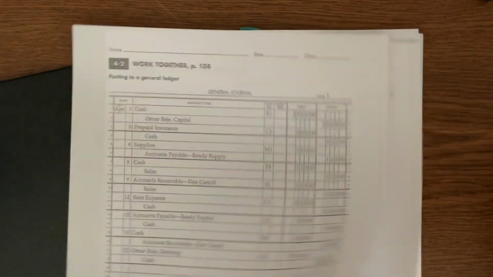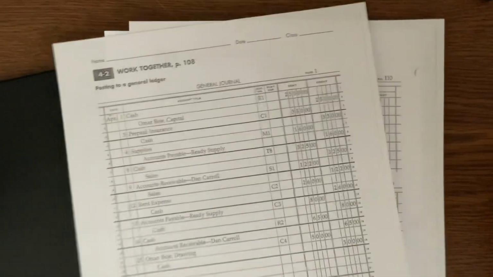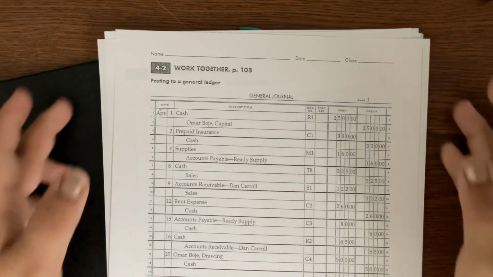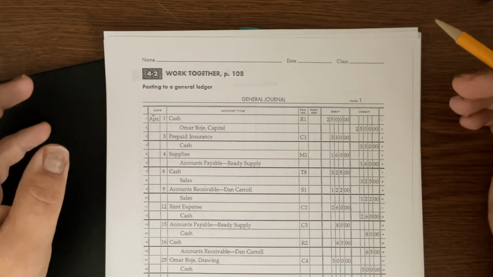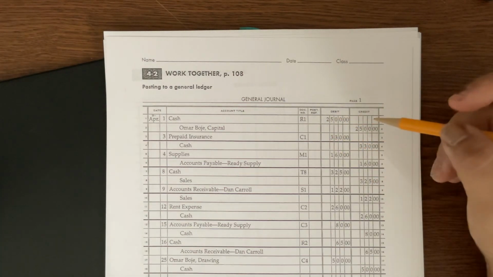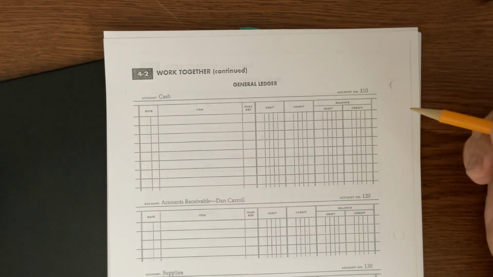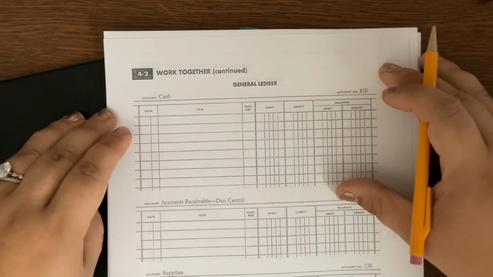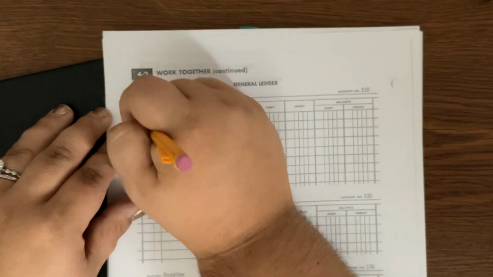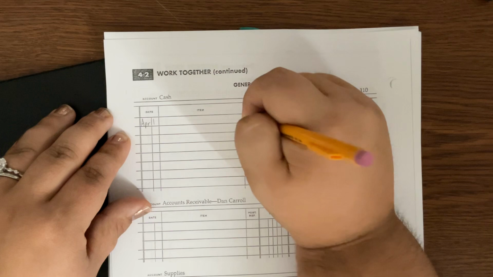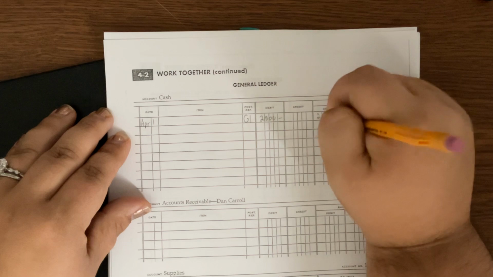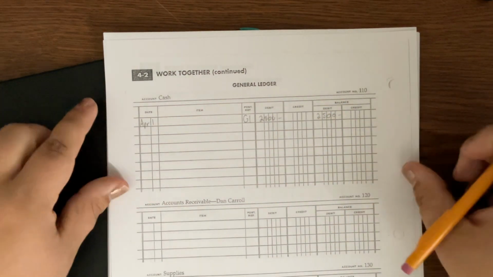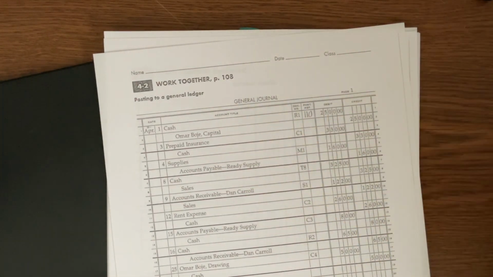and here. So just like we did in practice, we're gonna go line by line and go through account by account. Starting, we have cash on April 1st in the amount of $2,500. So we're going April 1st, we're in General Journal 1, 2,500. Then we go back, we're in 110, we're gonna go back, put 110.